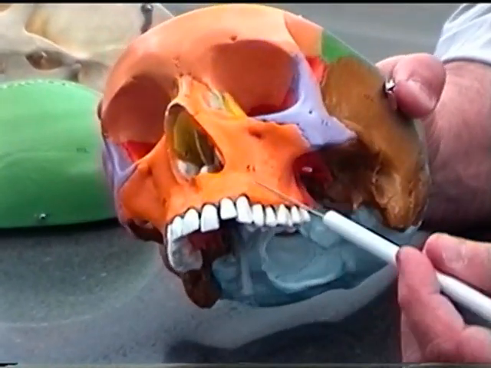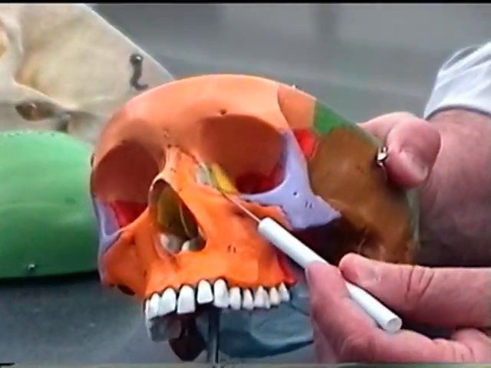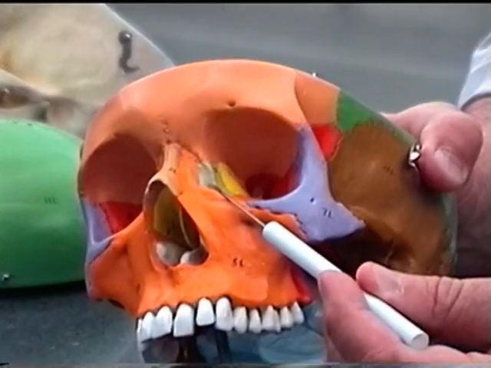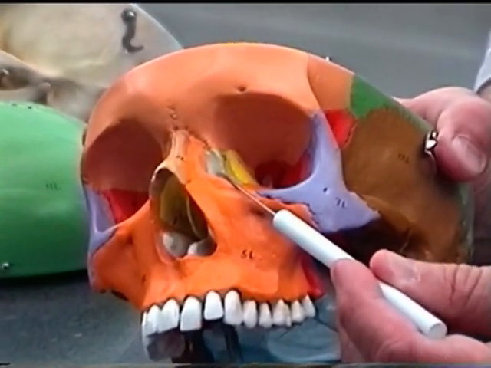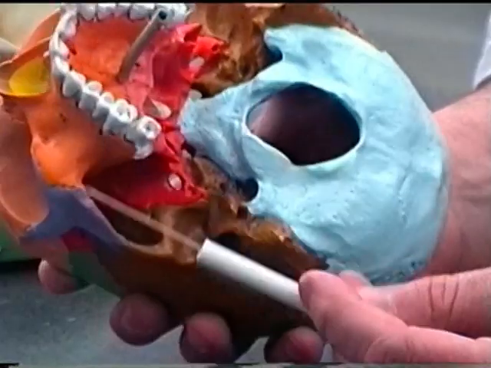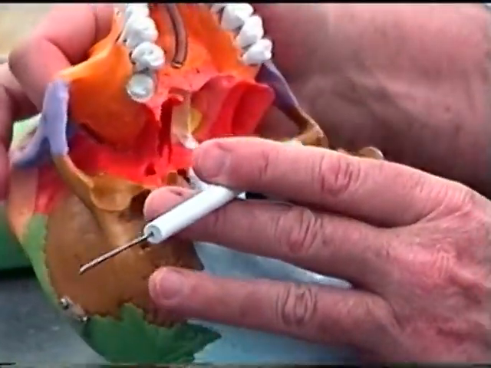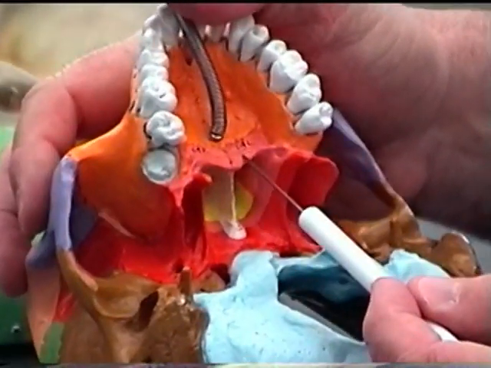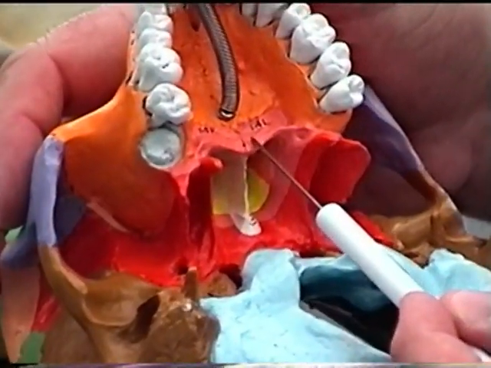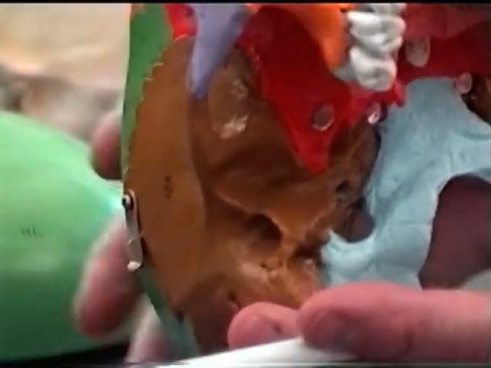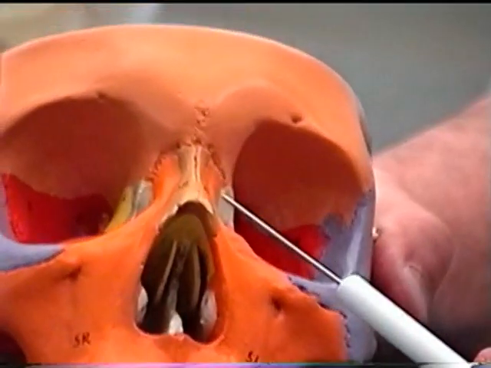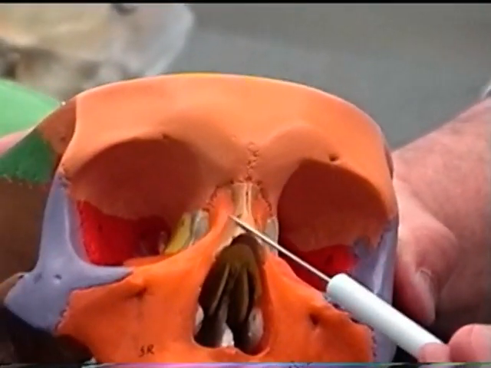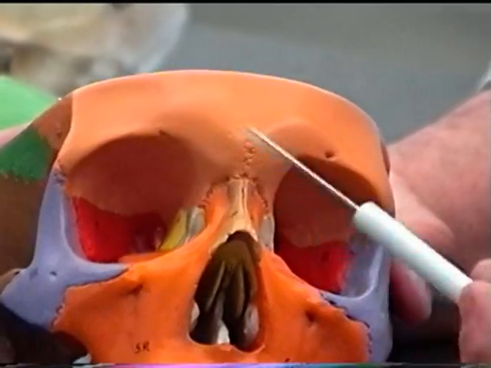Now we have two little bones that form the anterior aspect of our eye, which are called lacrimal bones. We have two small bones that form the posterior portion of your hard palate, the pink bones we see here, which are the palatine bones. We have two small bones that form the bridge of our nose, our nasal bones.